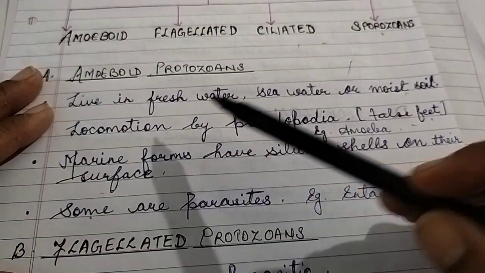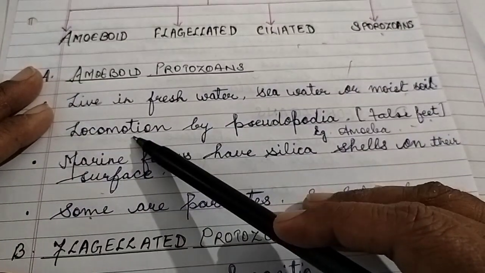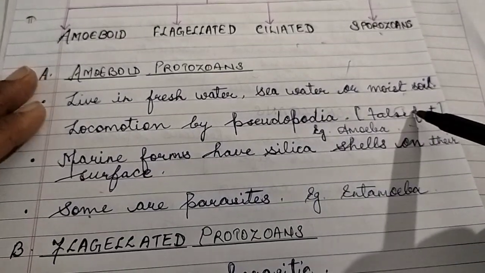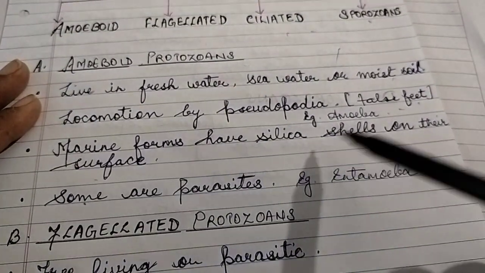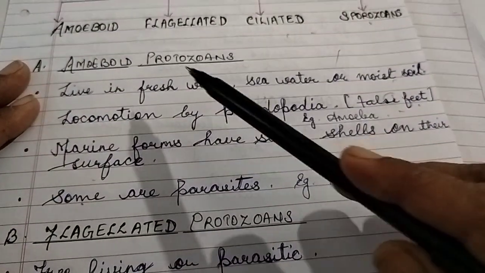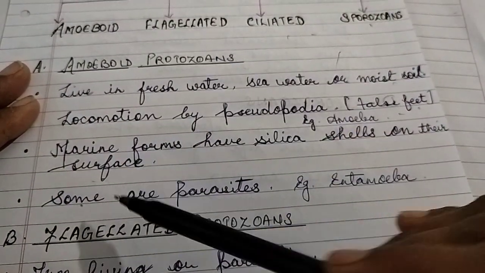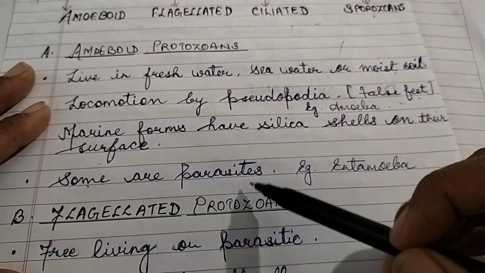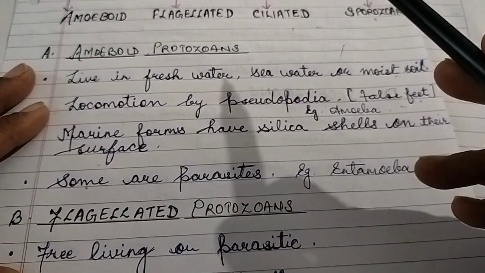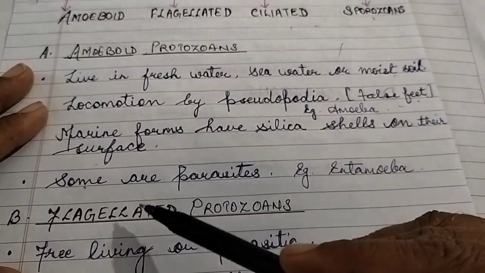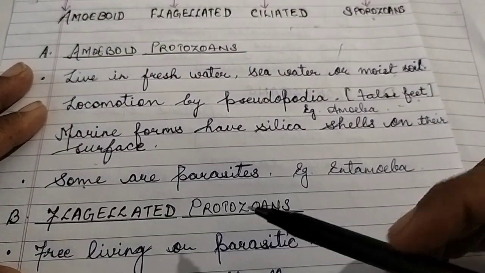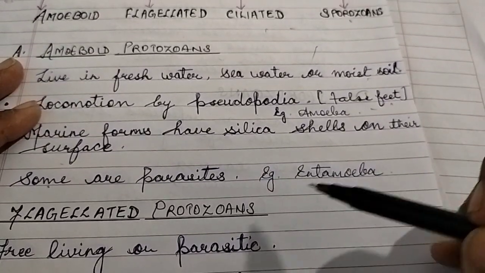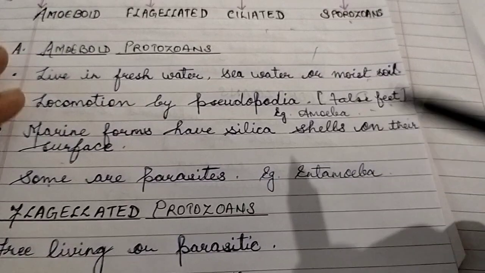So amoeboid protozoans move with the help of pseudopodia, which are also called false feet. Their marine forms have silica shells on their surface. Some of them are parasites. As we have just studied, they are either predators or parasites. Some amoeboid protozoans are parasites, and an example is Entamoeba. Entamoeba histolytica is a parasite of man. It causes dysentery.